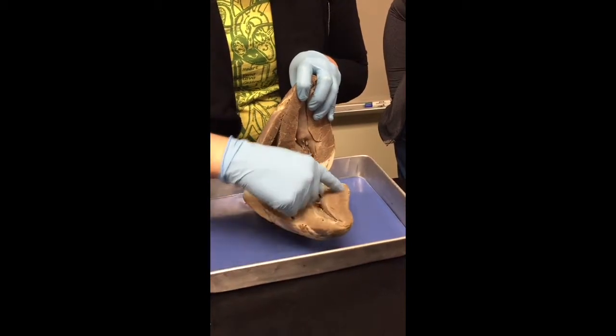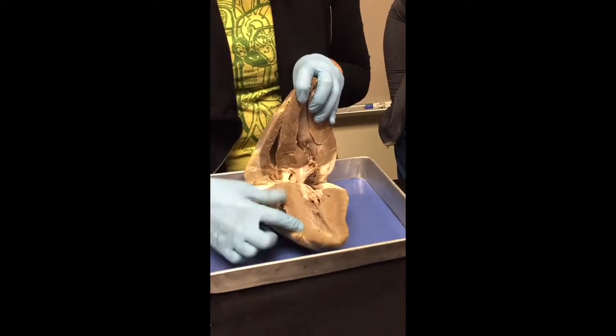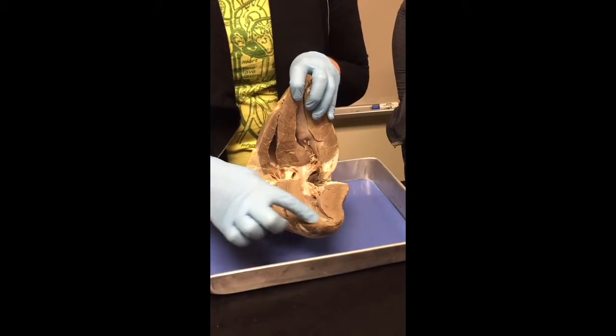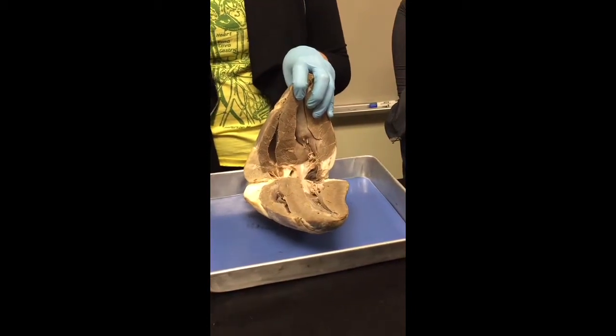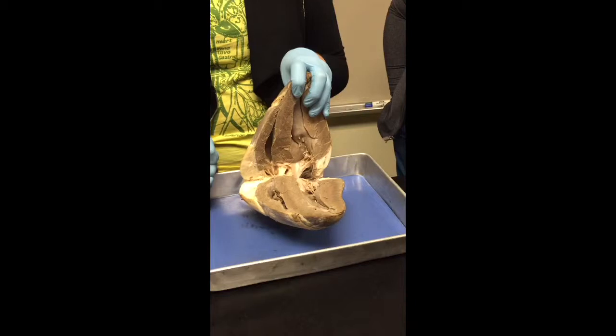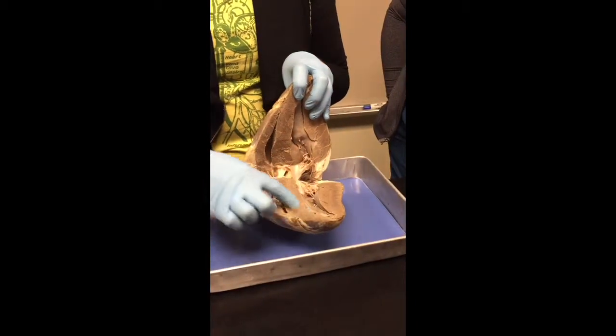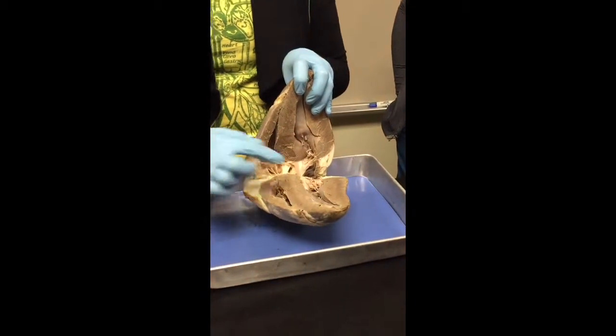The tissue that surrounds the cavities, all of this really thick stuff, this is all myocardium. Myo meaning what? Muscle, okay? So this is the tissue that is actually going to contract, okay? So myocardium.